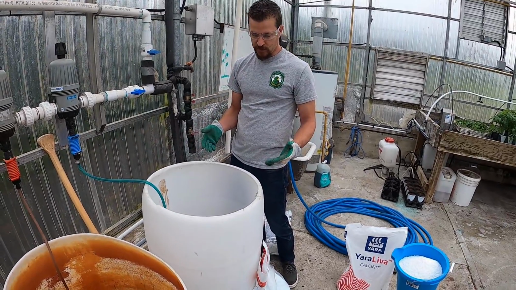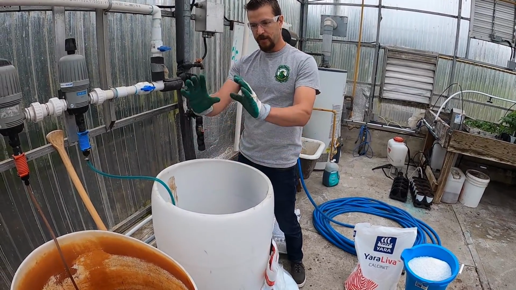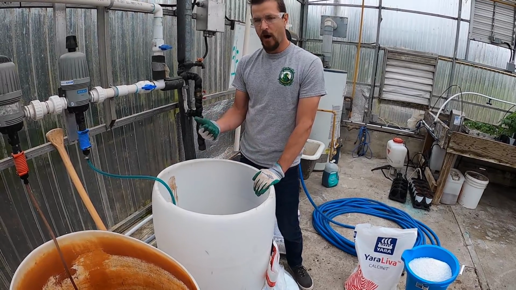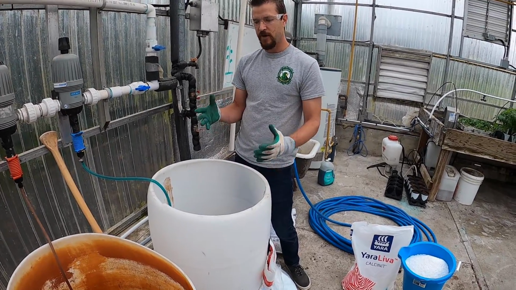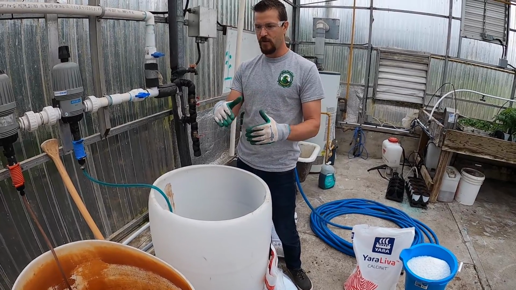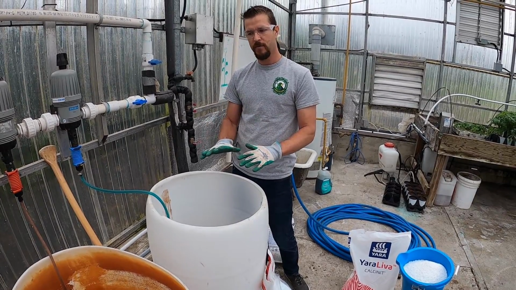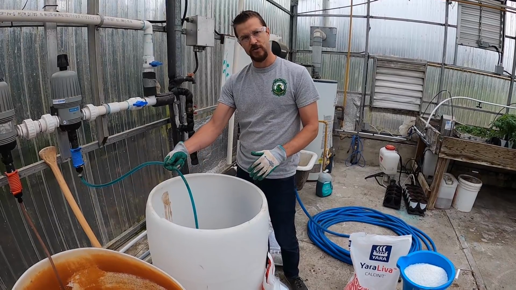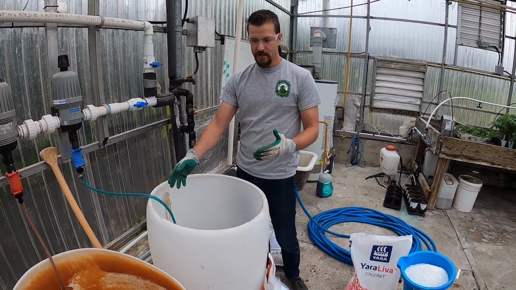If I was to mix this straight in with the calcium nitrate, instead of being a nice dissolved liquid like this, the chemical properties of the substances would basically make it form into a giant sort of powdery solid at the bottom of the bin, and then it couldn't be taken up by these hoses and go into our plants. So that's why I need two tanks.